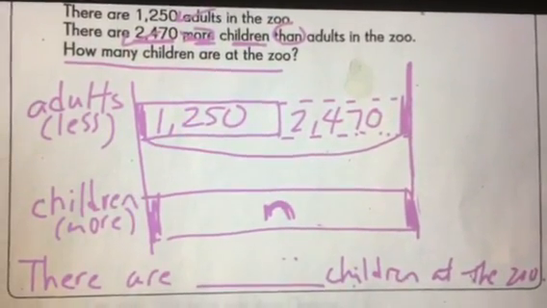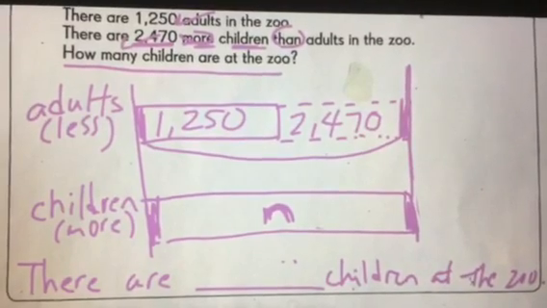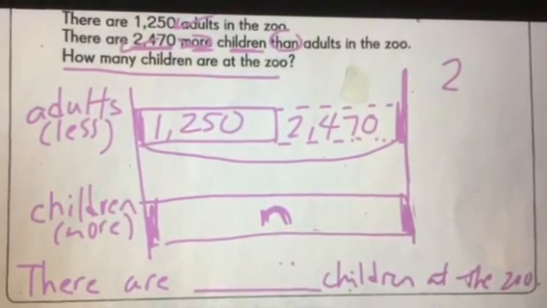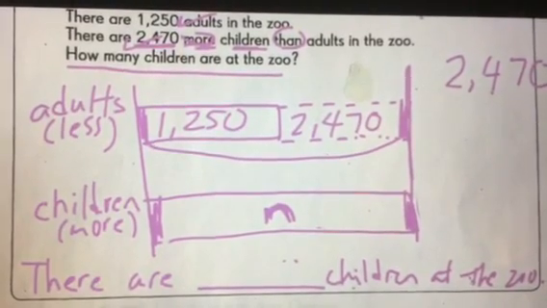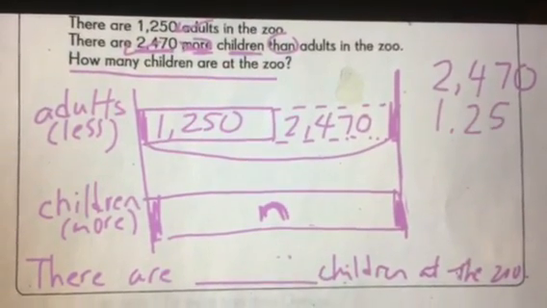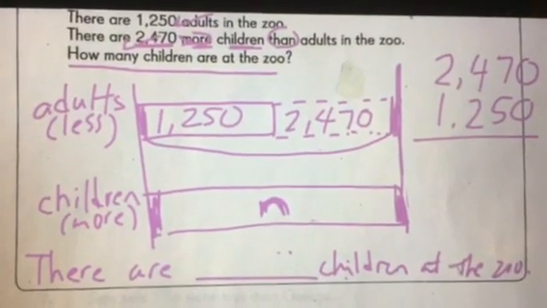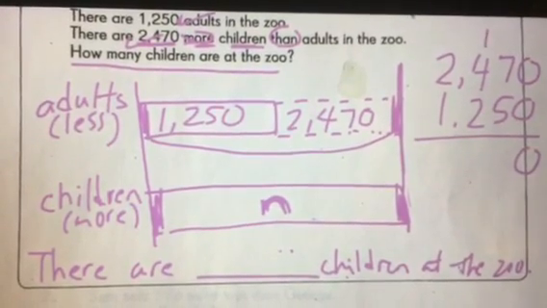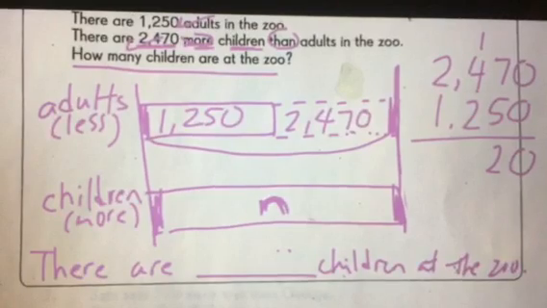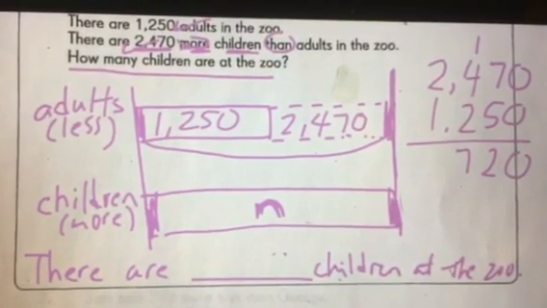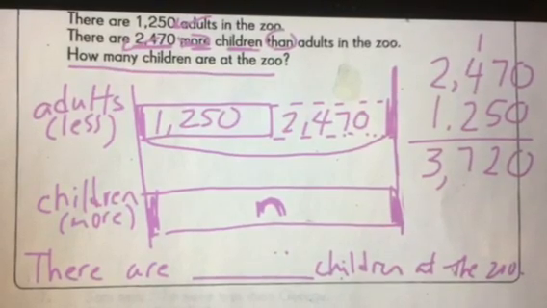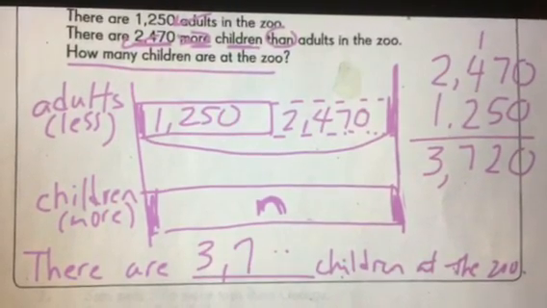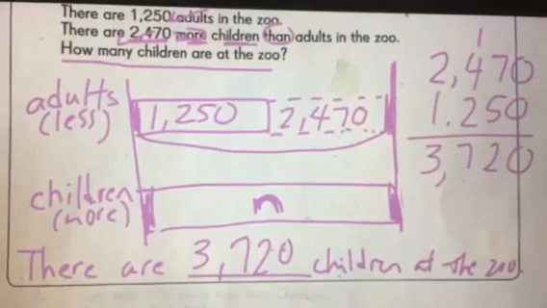So either strategy will work. I just wanted to show you both. But whatever you end up writing, you're going to add the 2 numbers to get your answer. So let's do that quickly. Check your math as you go along. And the answer is 3,720 children at the zoo.